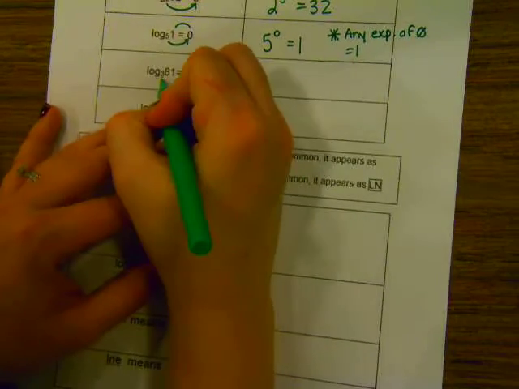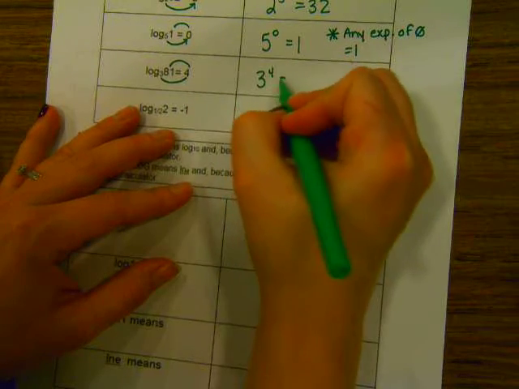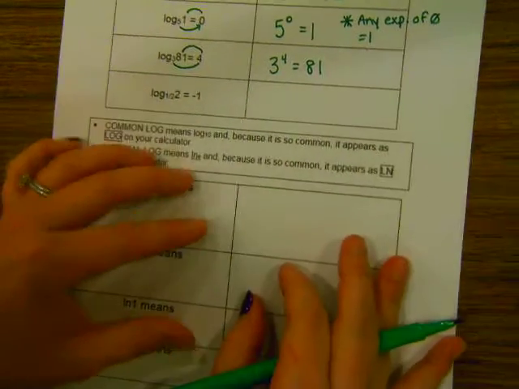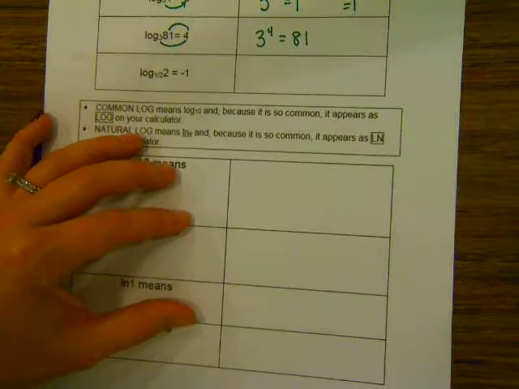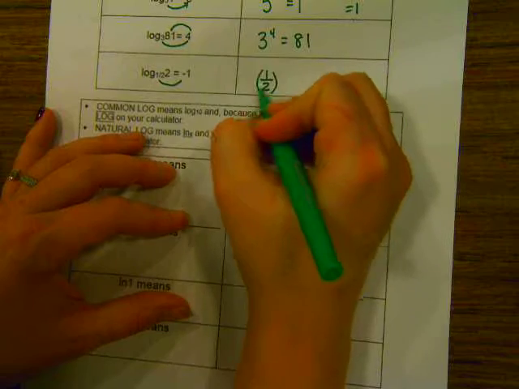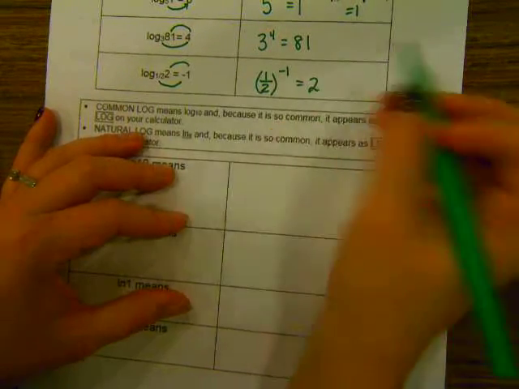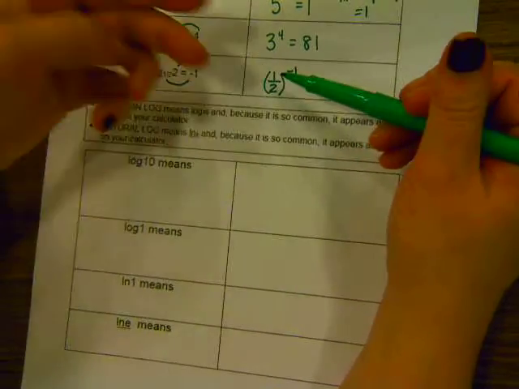Here, 3 to the 4th power equals 81, just like that. Here, even if it's a fraction, that's still the base, so 1/2 to the -1st power is going to equal 2, which is going to equal, remember, negative exponents flip the base.